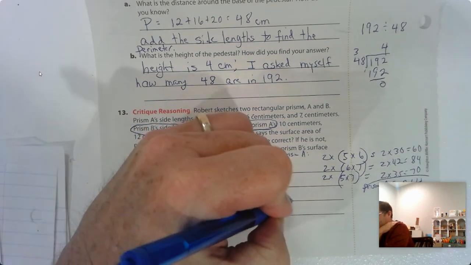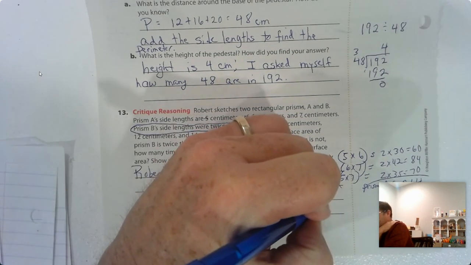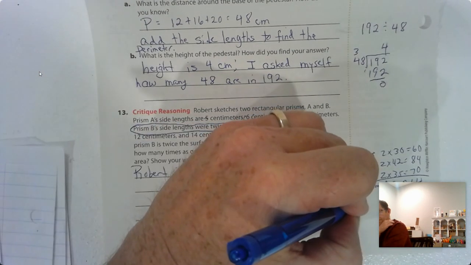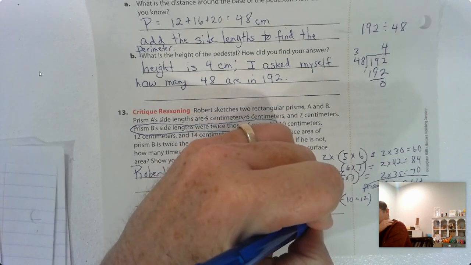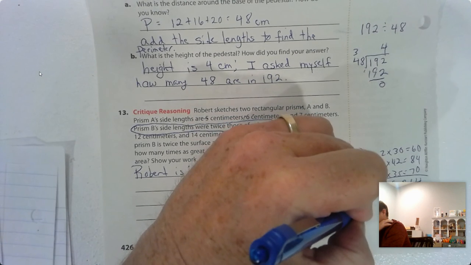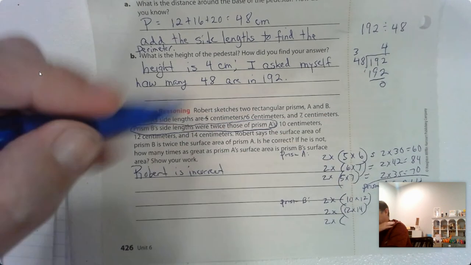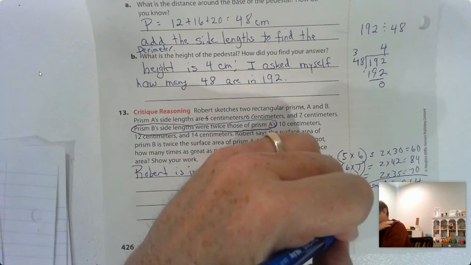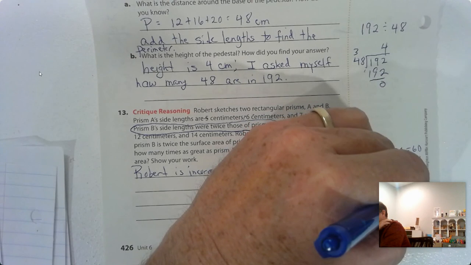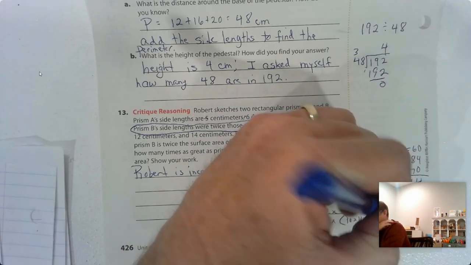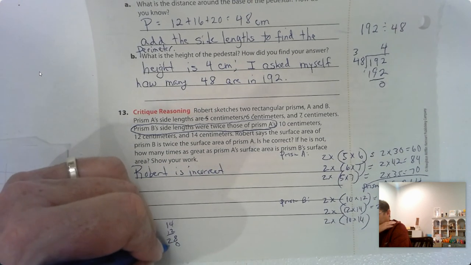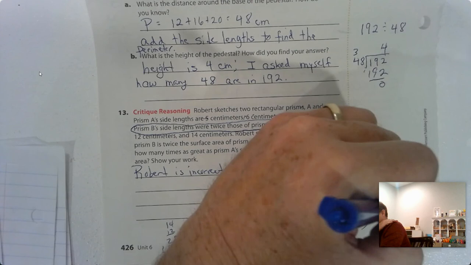Prism B is going to be 2 times 10 times 12. 2 times 12 times 14. And 2 times 10 times 14. Okay, so 2 times 120 is 240. 14 times 12, 168.